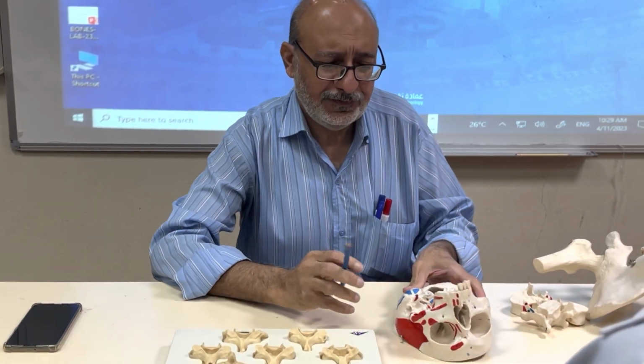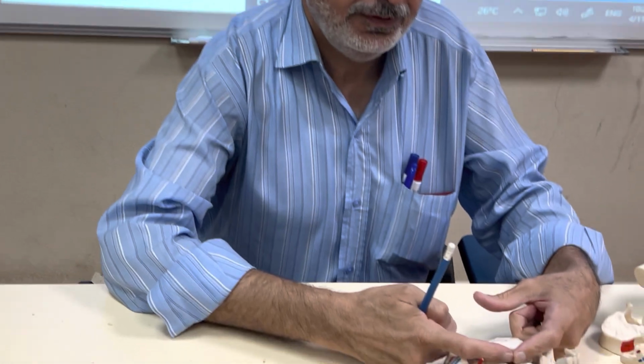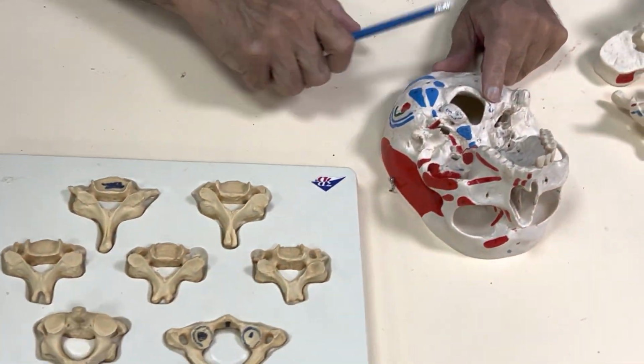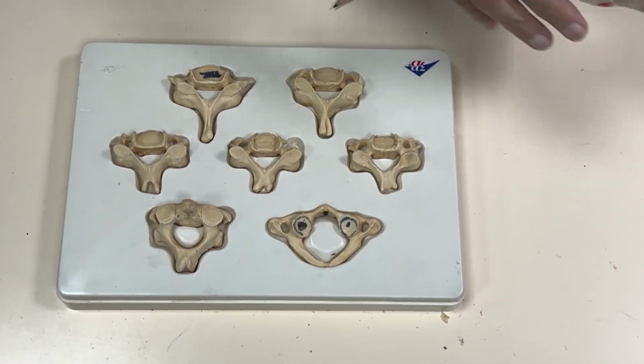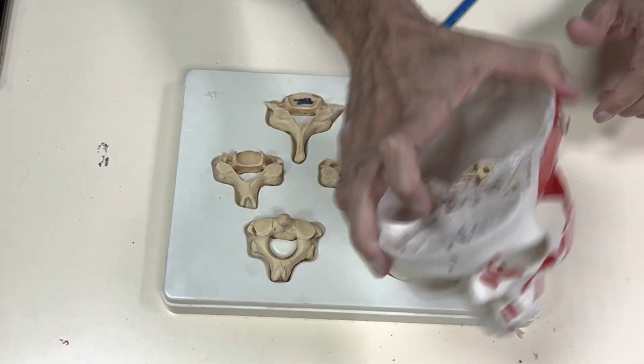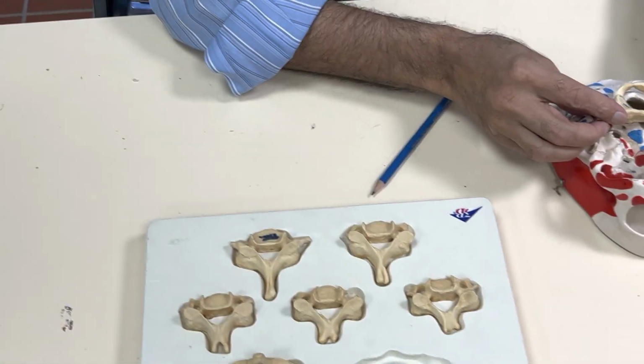Going into details of the skull except the occipital condyle. This is the occipital bone and these are the occipital condyles. The two occipital condyles have to move on the superior articular facets of the first vertebra. So here they are like this.